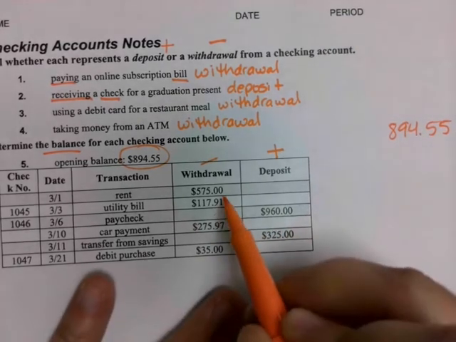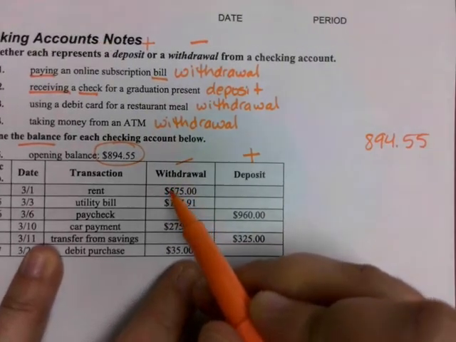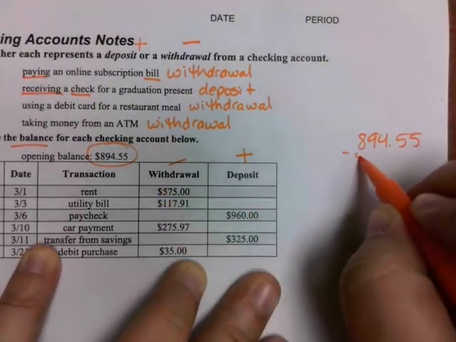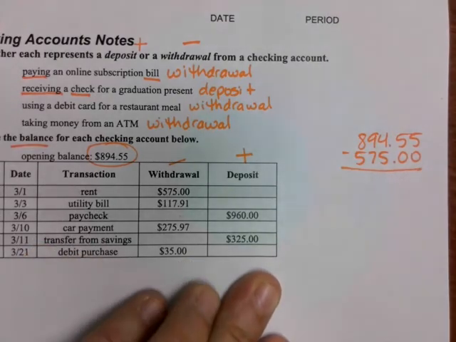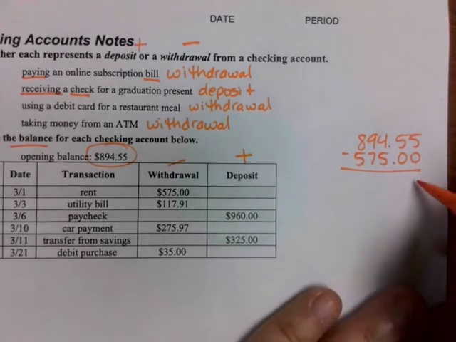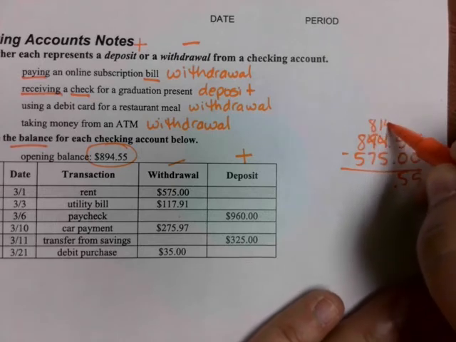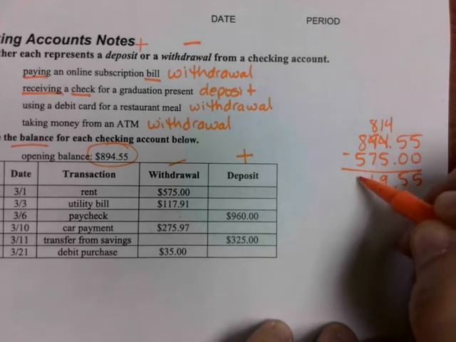And the first thing that happens is a withdrawal. So we know that withdrawal is taking money out. So we're going to subtract the $575.00. Remember, we have to line up decimals when we add and subtract. So we're going to subtract here. 5 minus 0 is 5. 5, borrow. Decimal comes down. That's a 9, a 1, and then a 3.